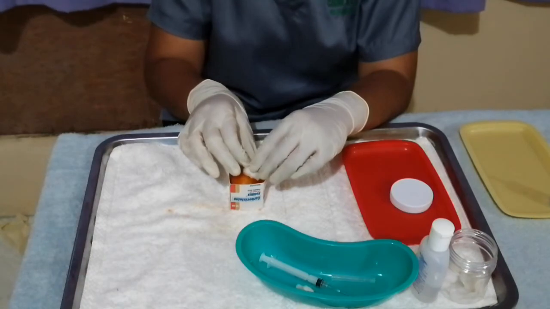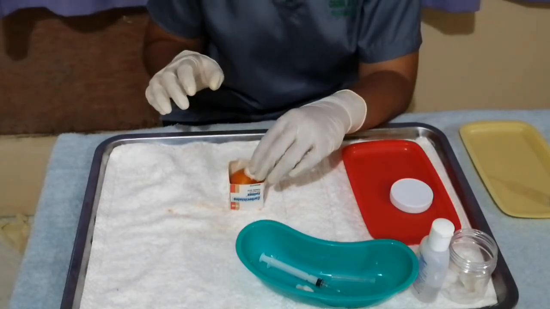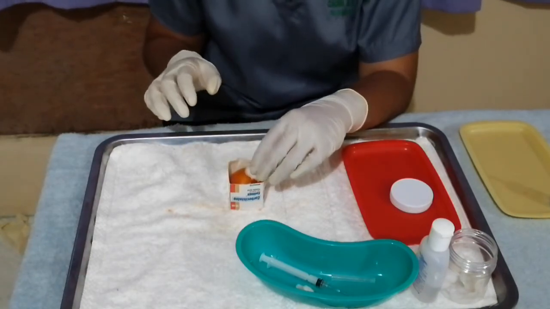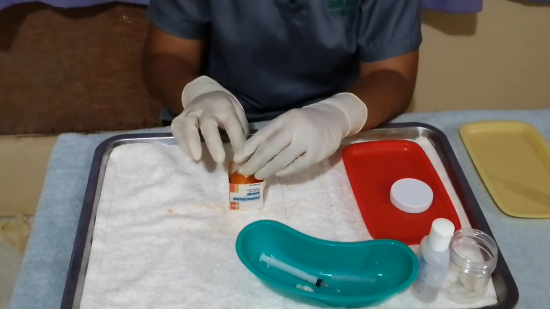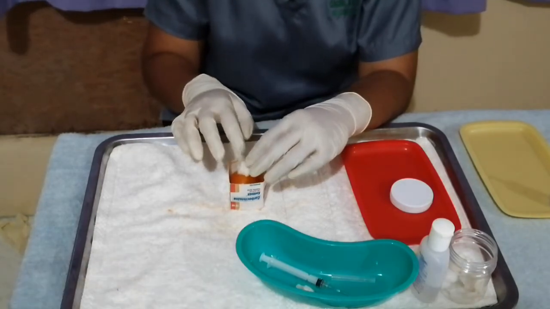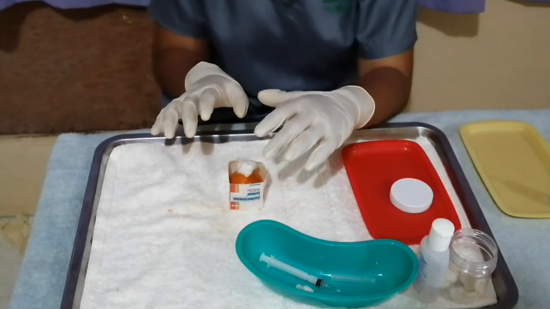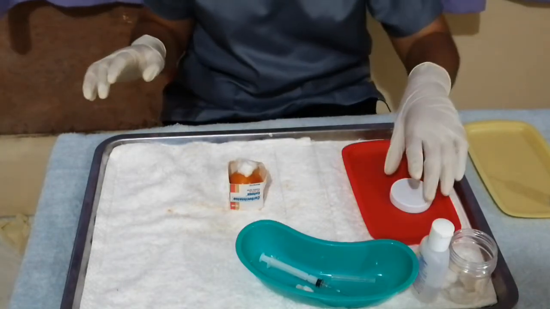Next, we're going to keep the injection site clean and covered. Do not rub the injection site. So we're not going to rub it, and assuming that it's already plastered, we're going to make the patient comfortable.